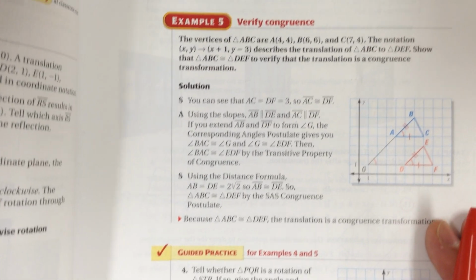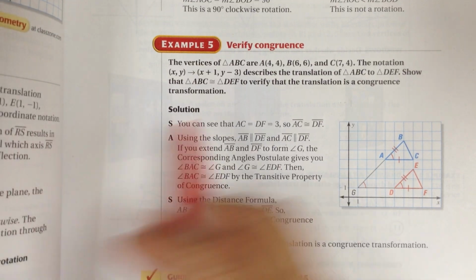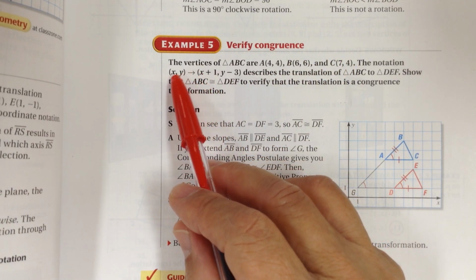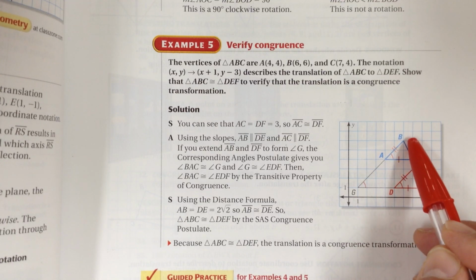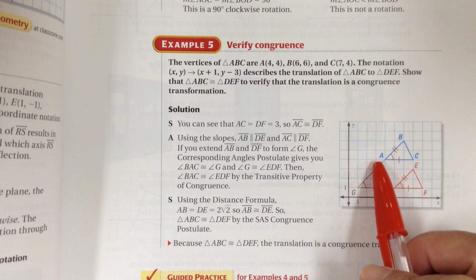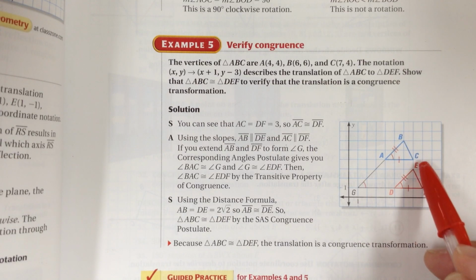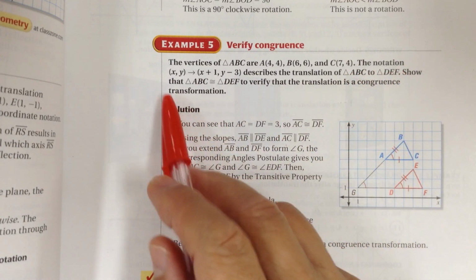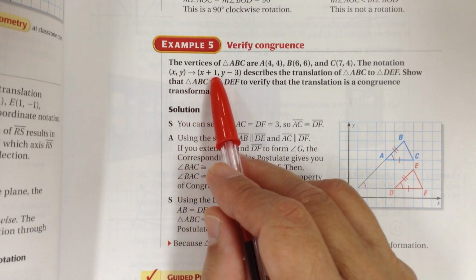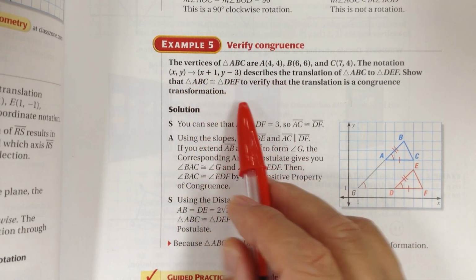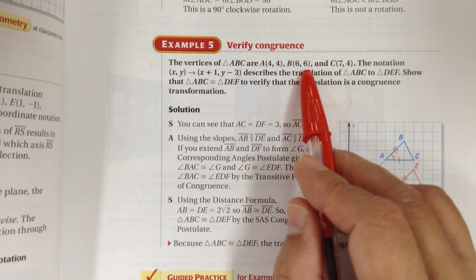Okay, let's go to example 5. Verify congruence. The vertices of triangle ABC are 4, 4, 6, 6, 7, 4. The notation (x, y) becomes (x + 1, y - 3). That means you're going to move 1 to the right and go down 3.